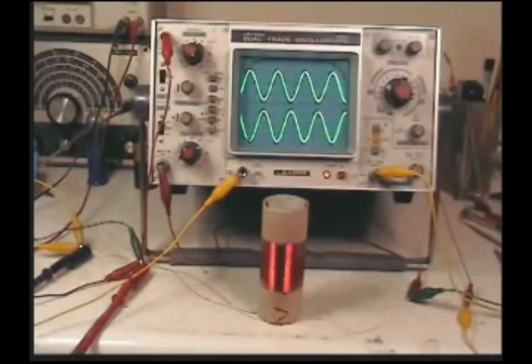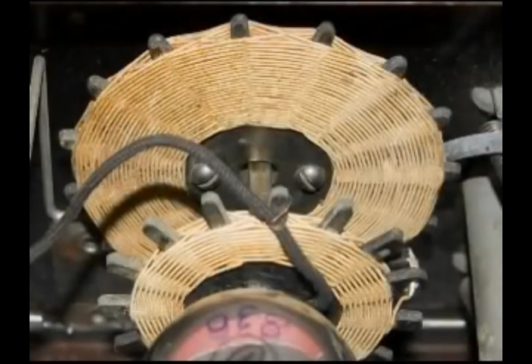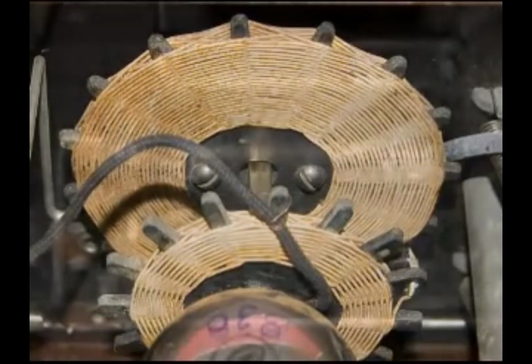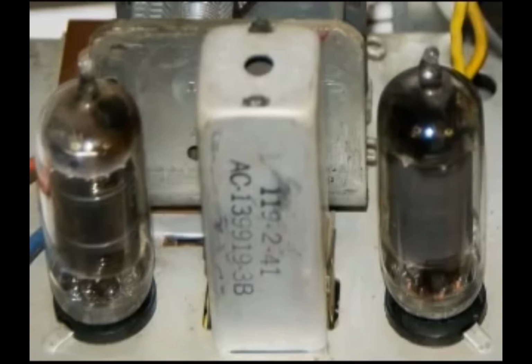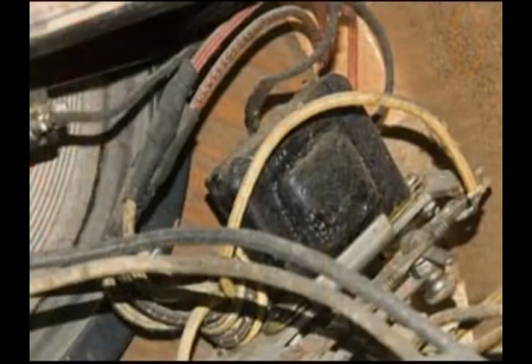So when you're rewinding coils, you really have to pay attention to how they wound that coil and reproduce it exactly. Of course, there's much more to transformers than this, but this is the basic information that I use all the time when I'm troubleshooting.